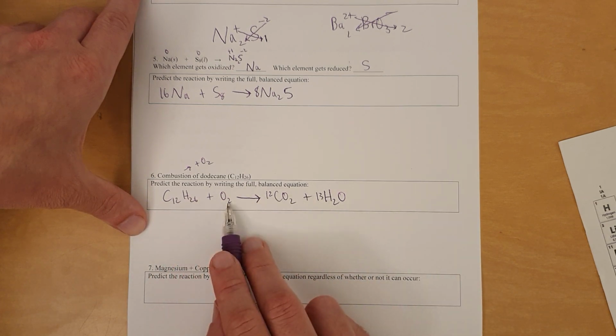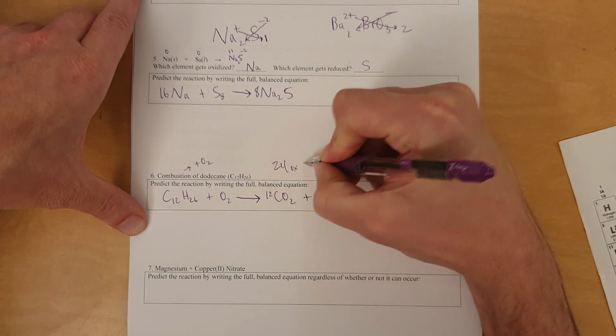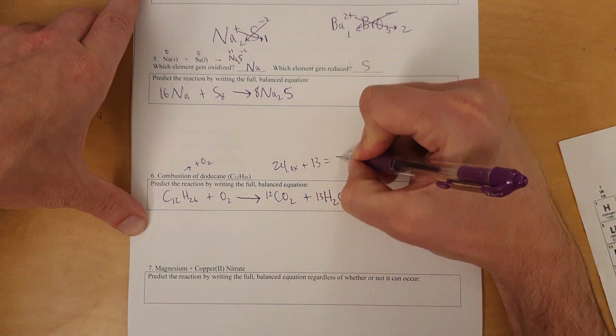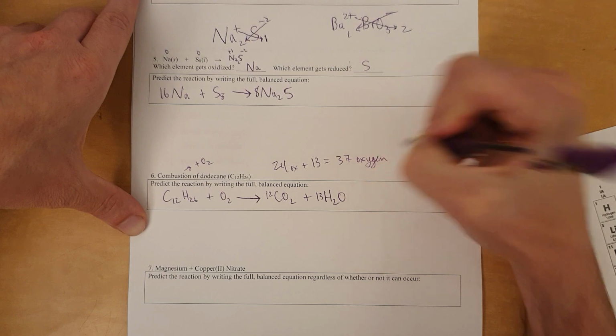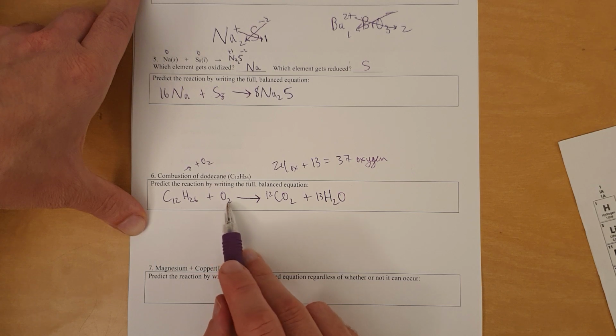Now oxygen. 12 times 2, that's 24 oxygen. Plus, how many are here? 13 times 1, that's 13. That's 37 oxygen. So we got to get 37 oxygen here. But remember, this is not O, this is O2. So how many O2s give you 37?